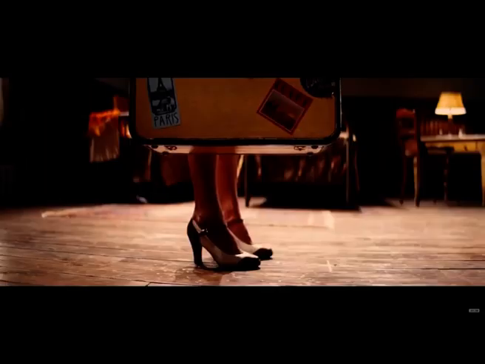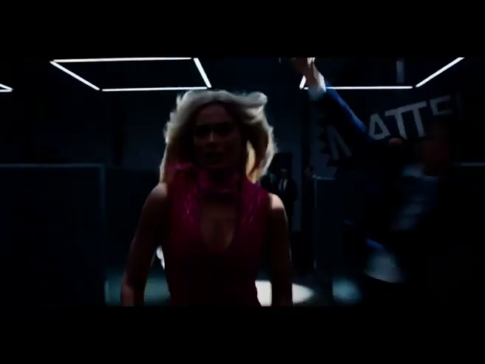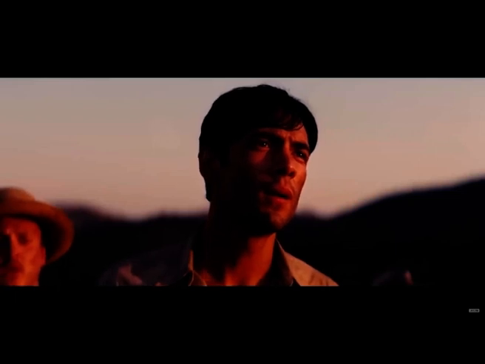Now, the last thing that we're going to talk about today is color. There's a lot of ways that you can use color in your film. You could use it in your lighting, but you could also use color in your set design and wardrobe. Color is a great way to create depth and contrast, or even represent a tone or feeling for your scene.